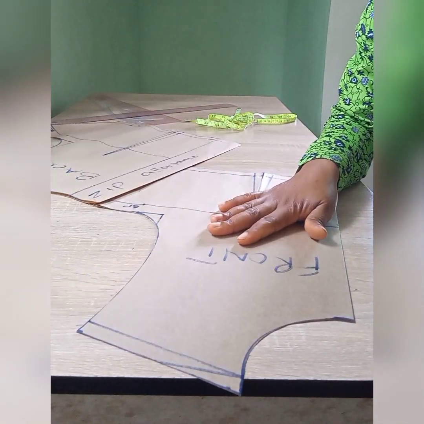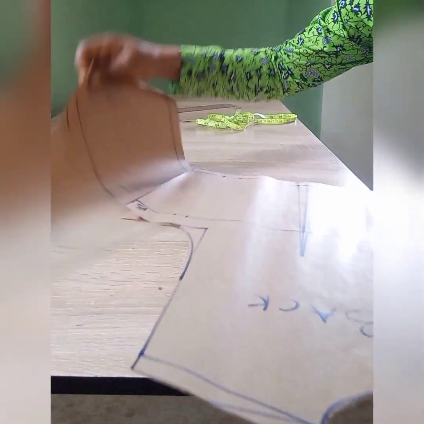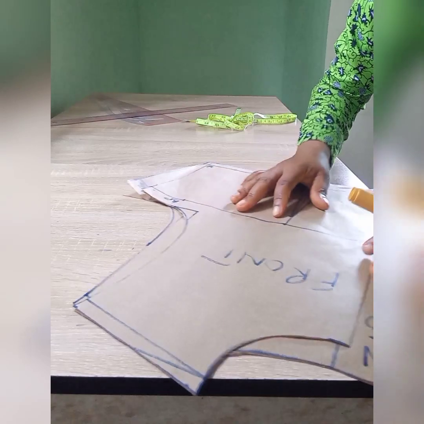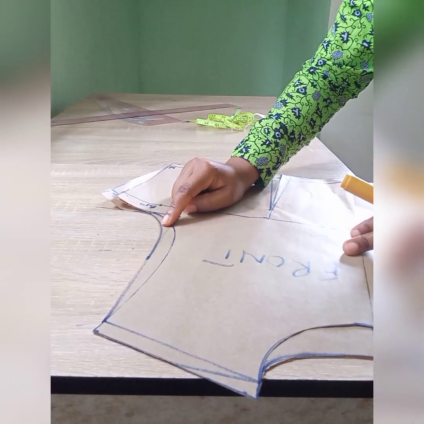This is the front bodice, and this is the back bodice. You can see that the front armhole curve is deeper than the back armhole curve.